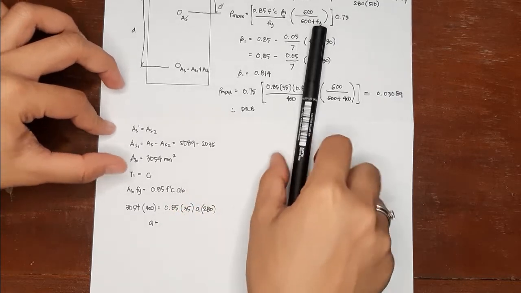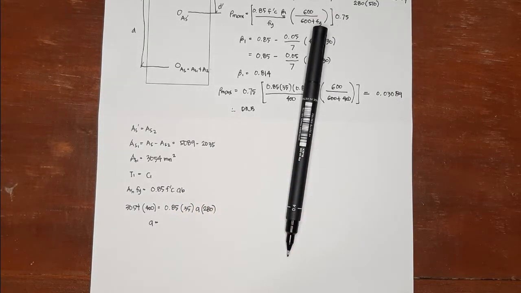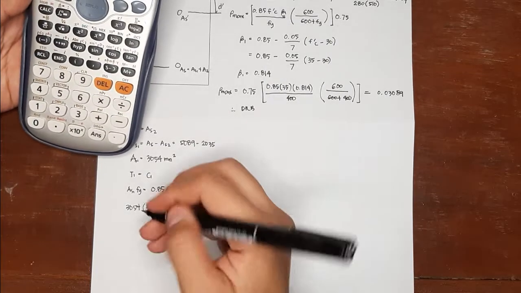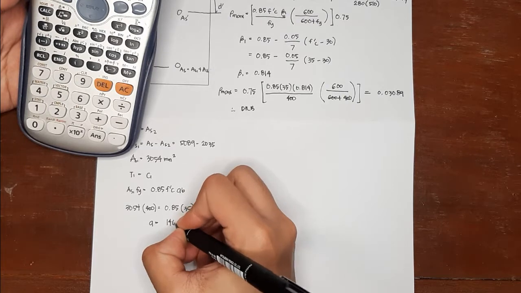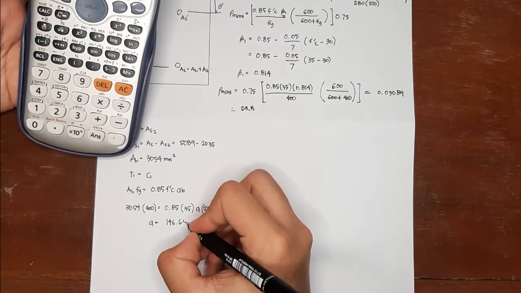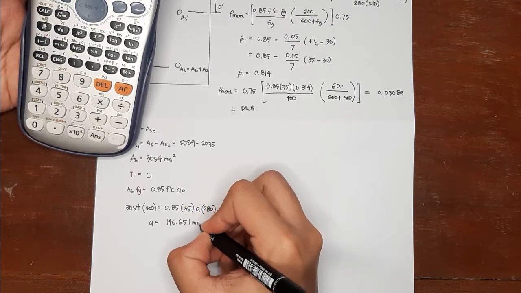So the value of A is 146.651 millimeters.